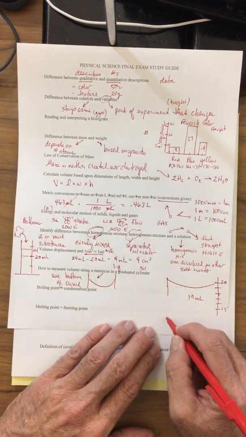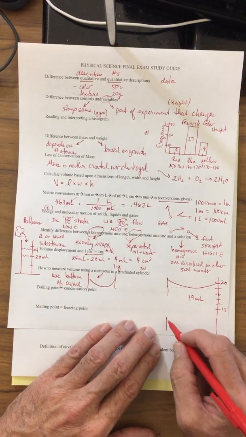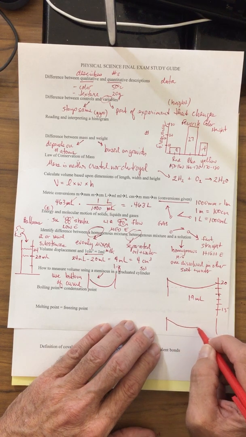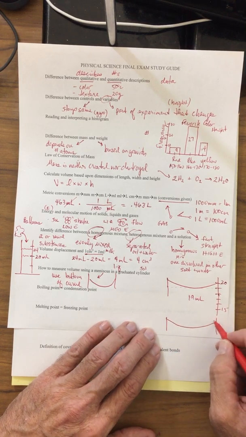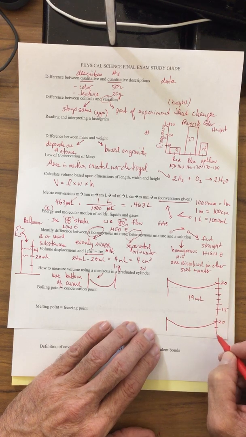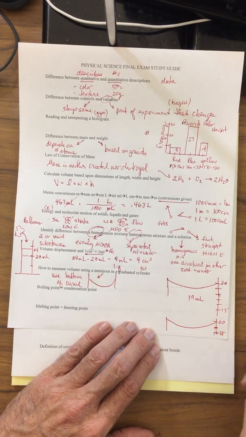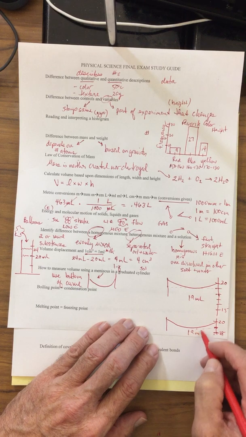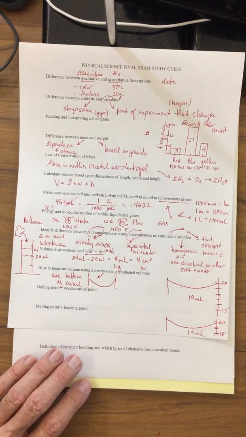Okay, let's do another one. If it goes by twos, let's say it was 20, and let's take that one out right here, and that's 18. If it's going by twos, then this is going to be in the middle of that. That will be, of course, 19 milliliters.